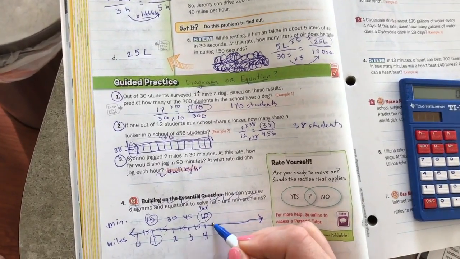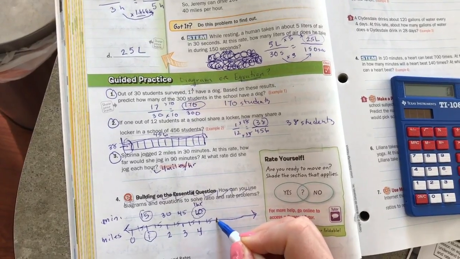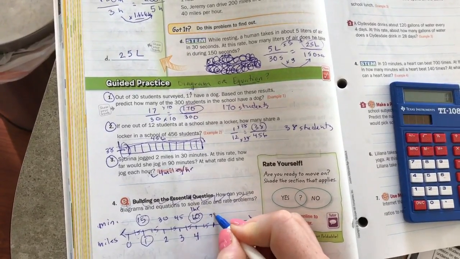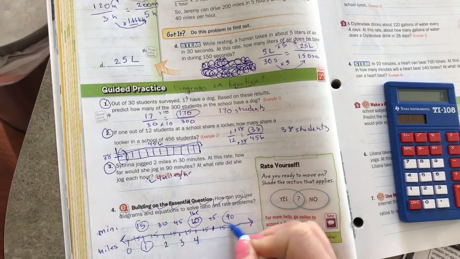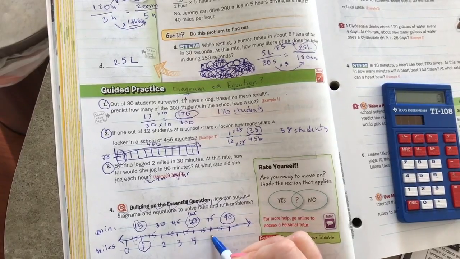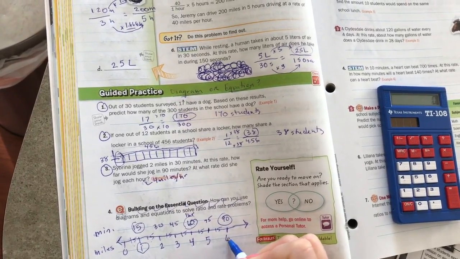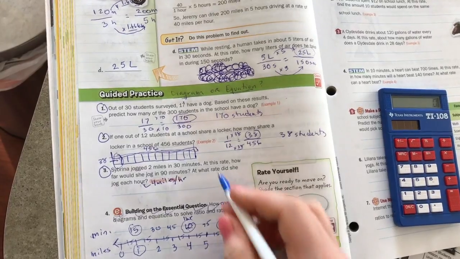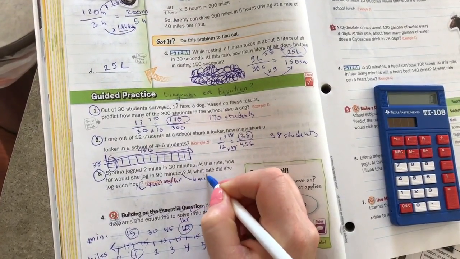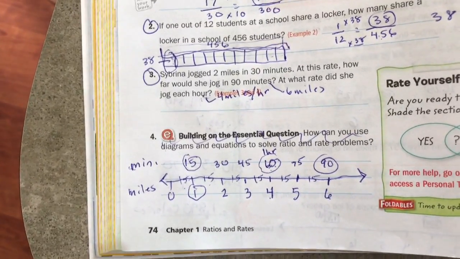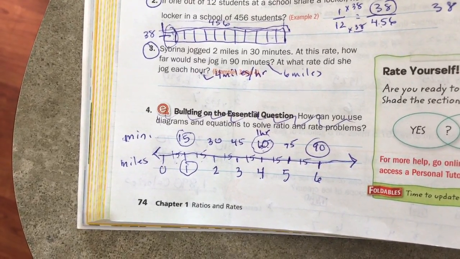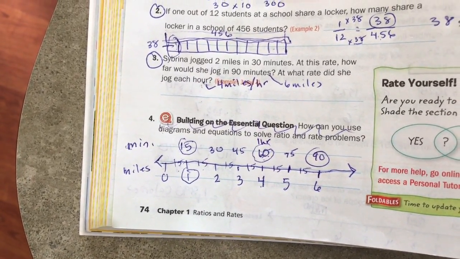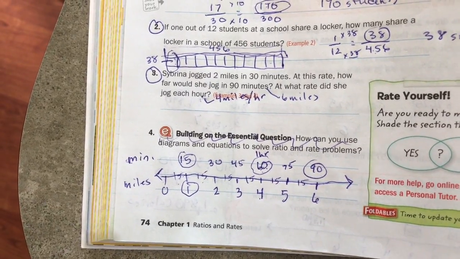Okay, the other one was, how far did she jog in 90 minutes? So 60, we need to add another 15 minutes there. So that would be 75. Another 15 minutes onto 75, that's our 90. So 90 minutes, so 4, 5, 6. So she jogged 6 miles in 90 minutes. Man, so you could definitely get your answer from a double number line for this one. But how could we get our answer with equations?